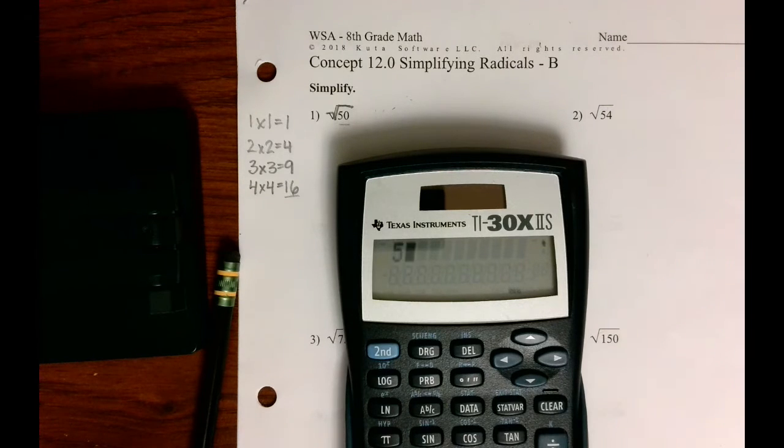So I just type 50 into my calculator, right? And I divide by 1, 4, 9, 16. None of those are going to help me. So I'm going to go to 25. I know 5 times 5 is 25. And if I get a whole number, then that's what I'm looking for.